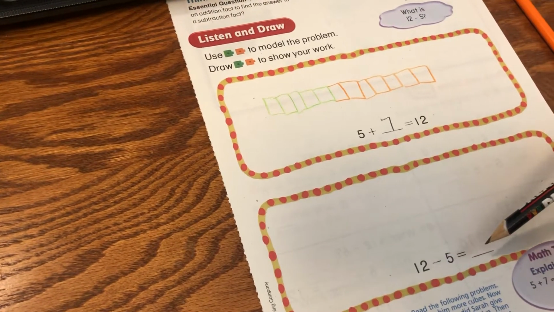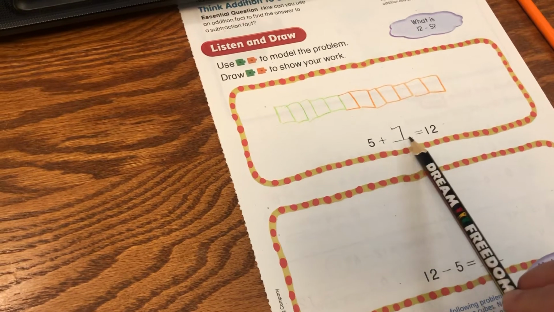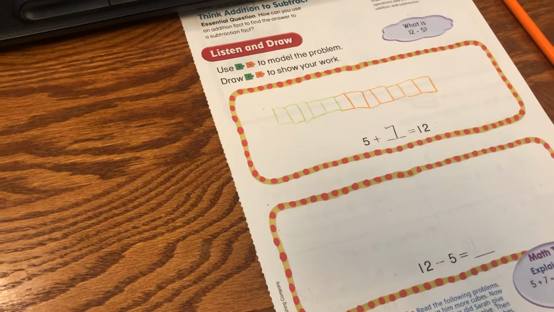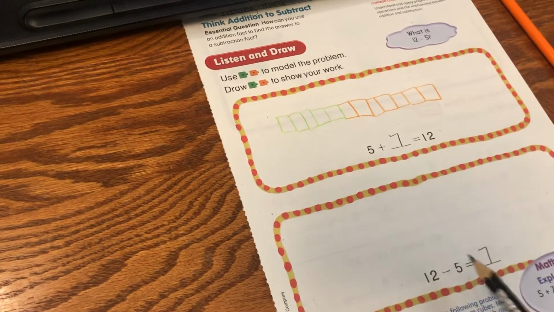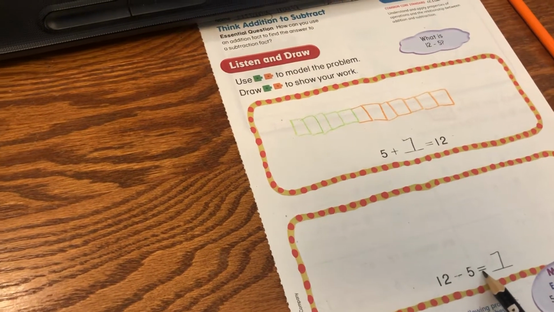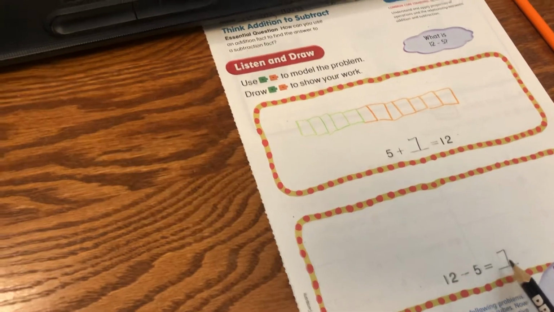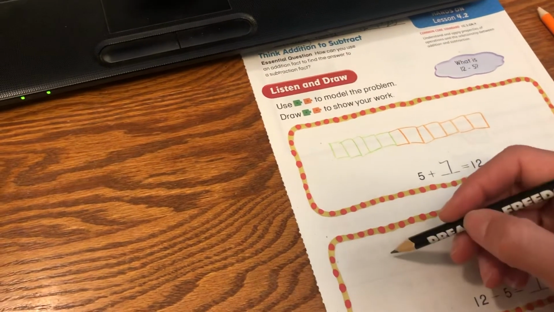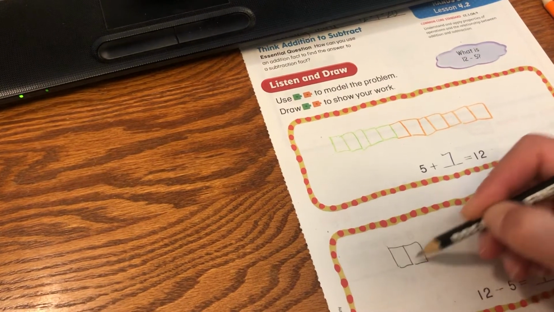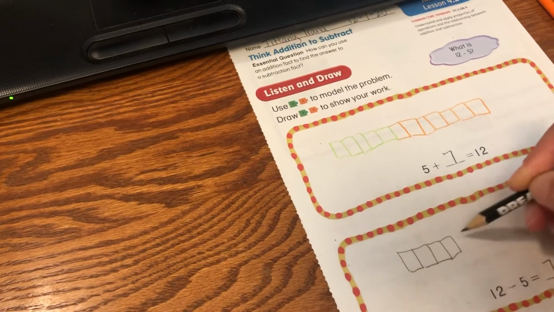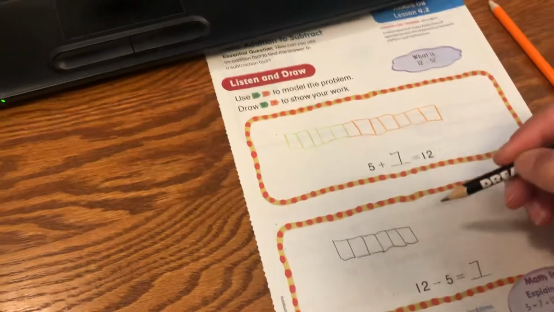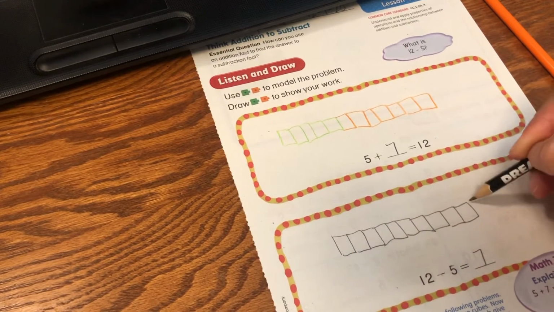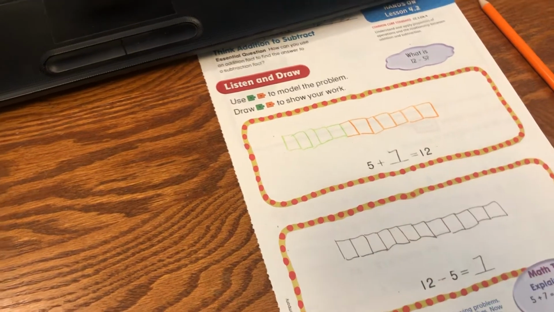Because I've done the work in my addition up here, I now don't have to do the work down here in my subtraction. I have the digits 5, 7, and 12. What digit is missing down here? The 7. 12 minus 5 equals 7. Let's draw that and see what it looks like. 1, 2, 3, 4, 5, 6, 7, 8, 9, 10, 11, 12.